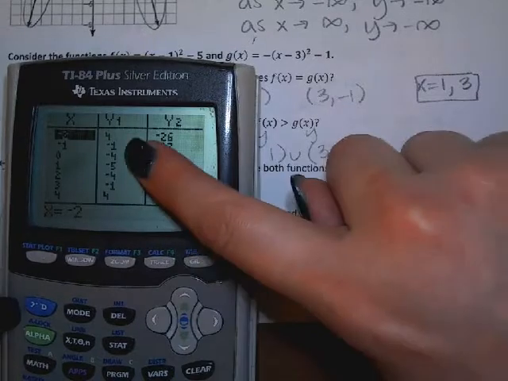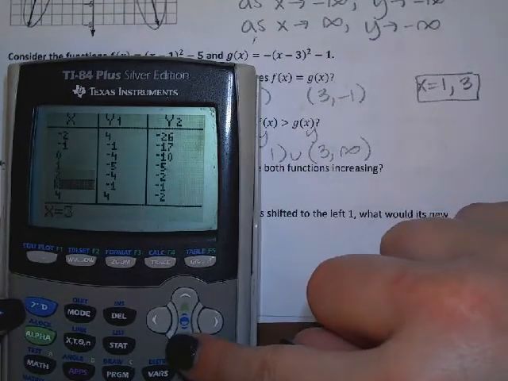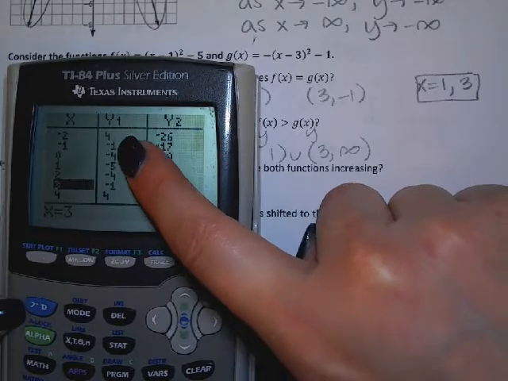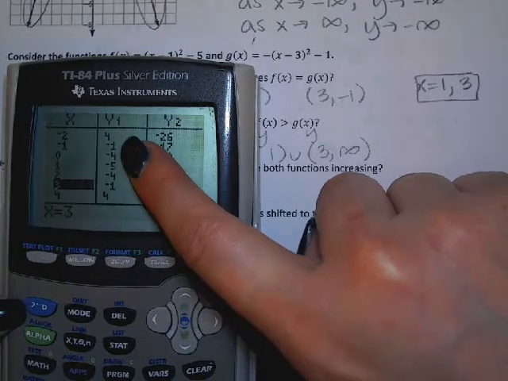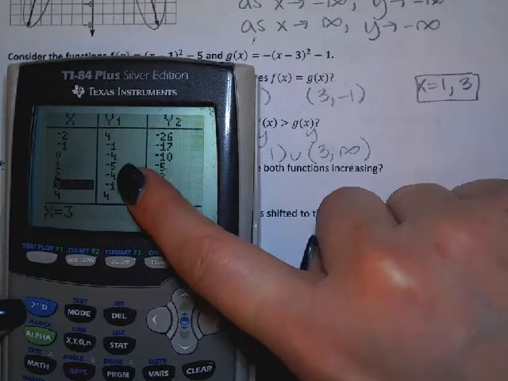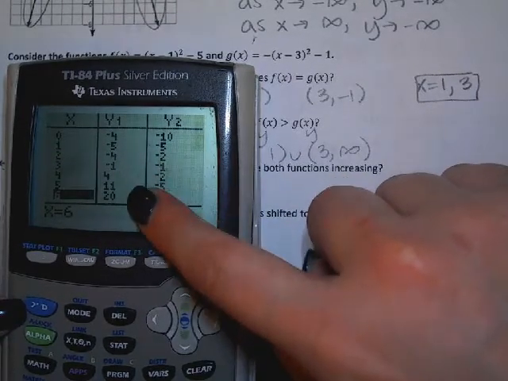So if we look at just y1, we can see right here, -1, -4, -5, those values are decreasing. You guys see that? And then after -5, they start increasing. -5, -4, -1, +4, +11, those are increasing, right?